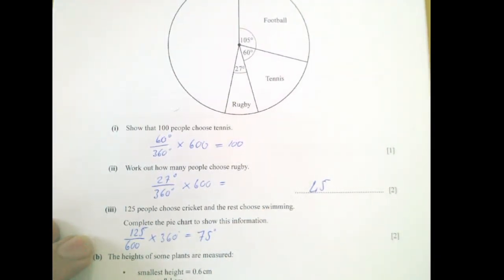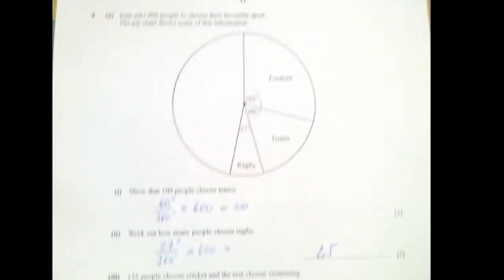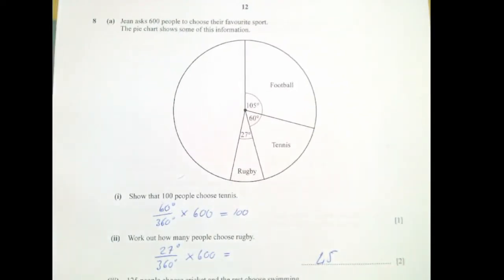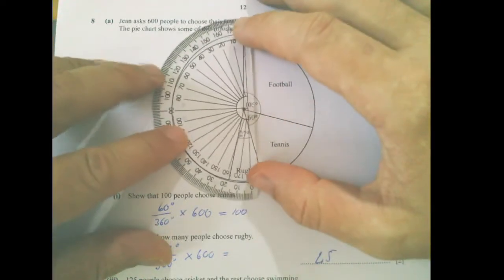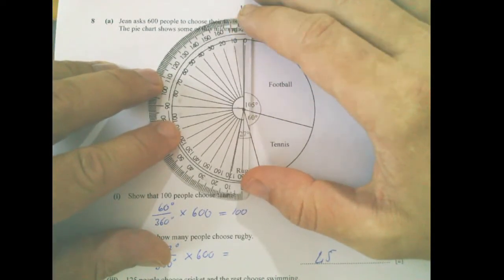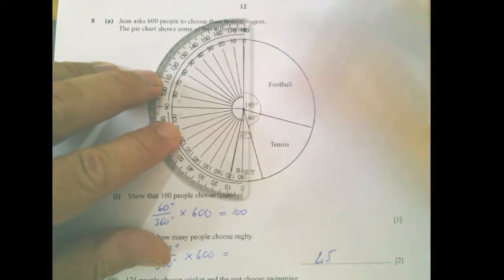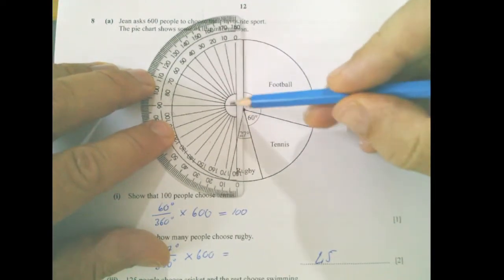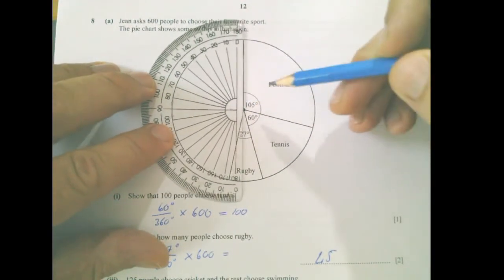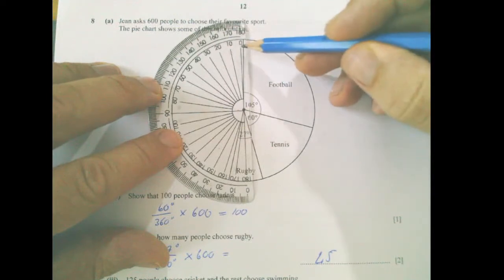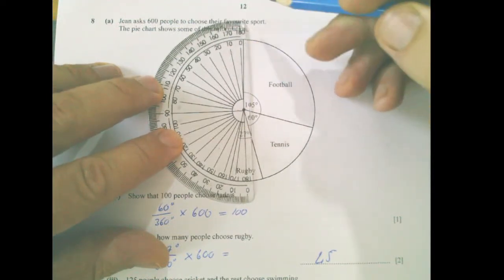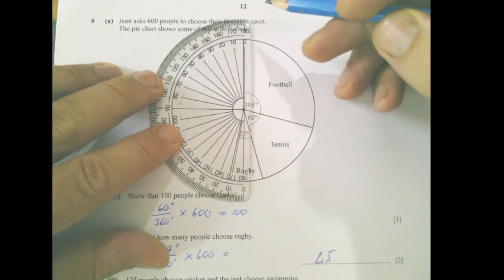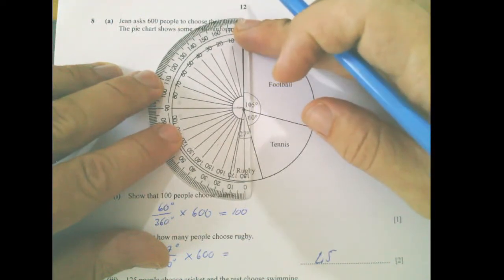Okay, so we need to put 75 degrees in the pie chart. Now, very important to do these things right. You can go from the top or the bottom, doesn't matter. I'm going to go from the top. So make sure you have the middle of the protractor in the middle of the pie chart, of course. Make sure you got a 0 on the line. So make sure it's perfect, yeah, be very accurate.